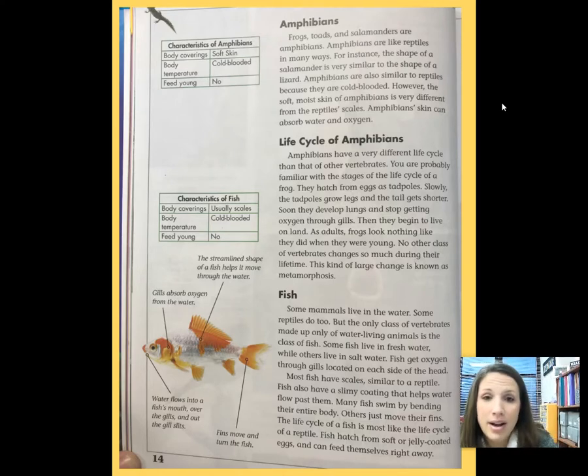So then they can move to land. All right. Our next group is fish, and there's a fish to the left of the paragraph. When we're talking about the fish, maybe you want to look at the fish to see some of those features. It says some mammals live in the water. Some reptiles do too, but the only class of vertebrates made up of water-living animals is the class of fish. Some fish live in fresh water while others live in salt water.